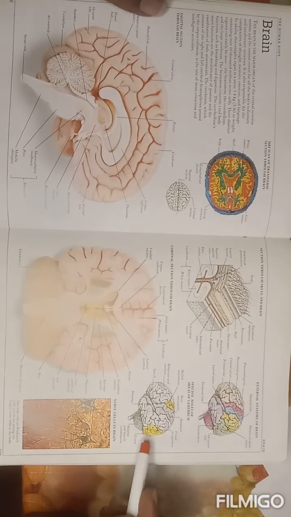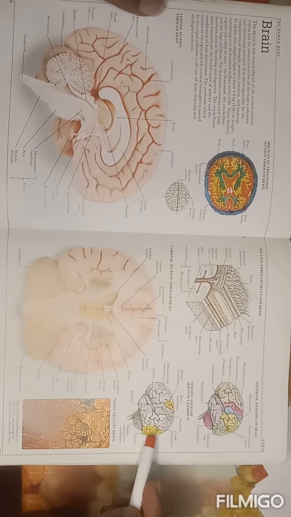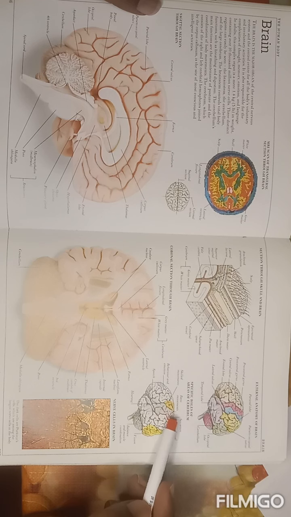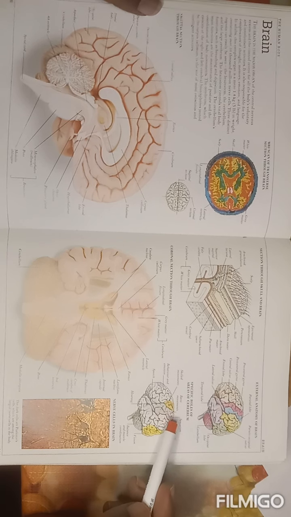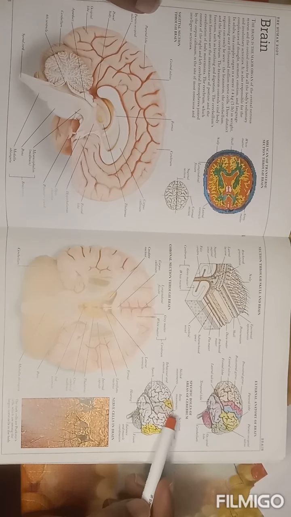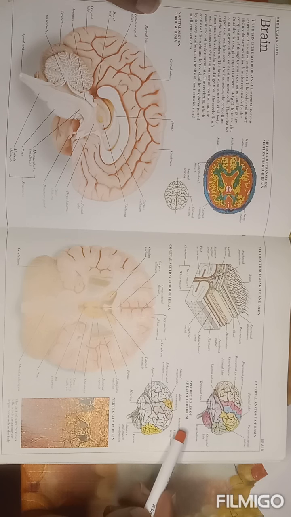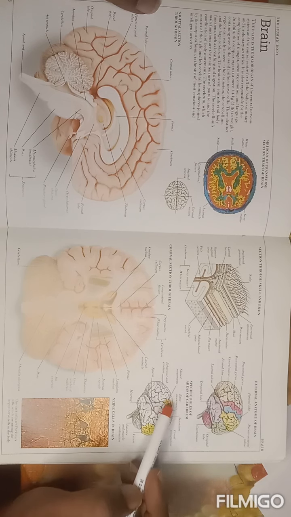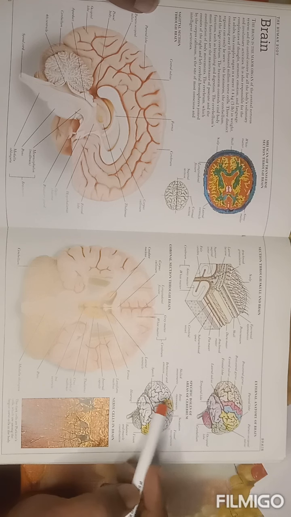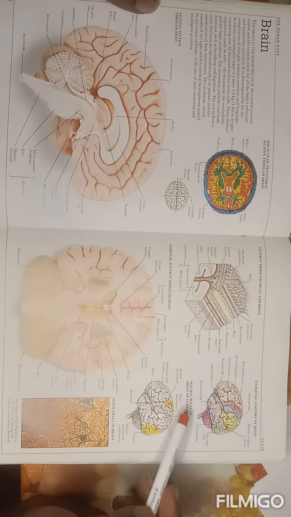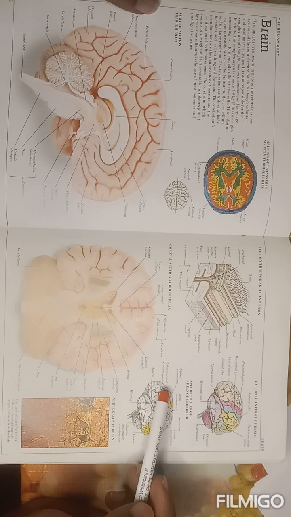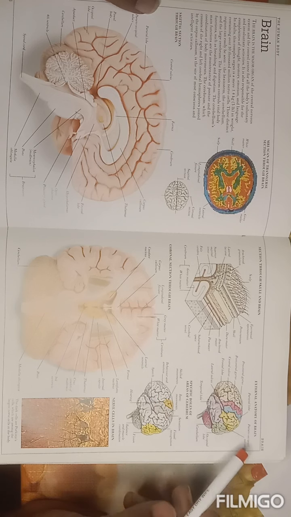You can see this occipital lobe is involved in visual recognition, and this part over here, in the middle of the parieto-frontal lobe, this pink colored part is responsible for sensation. And the entire frontal lobe is responsible for skilled movements, behavior, emotion, speech, everything.